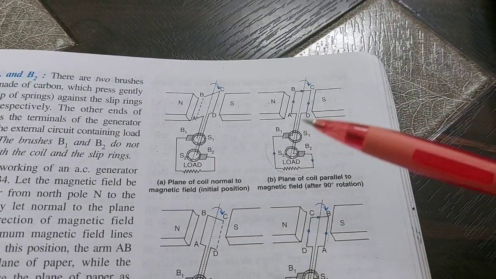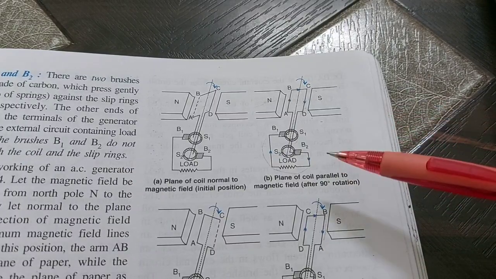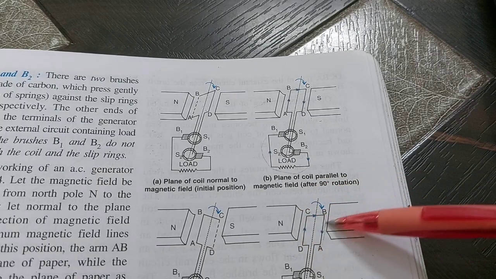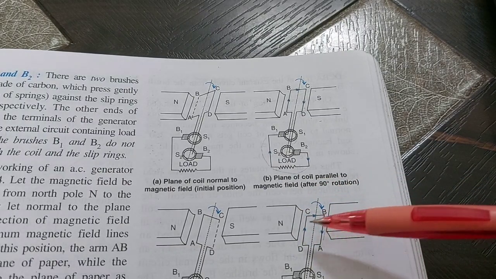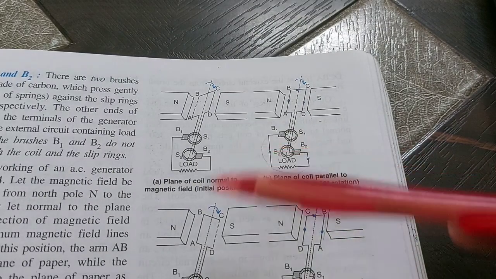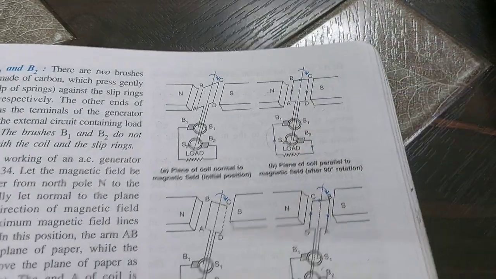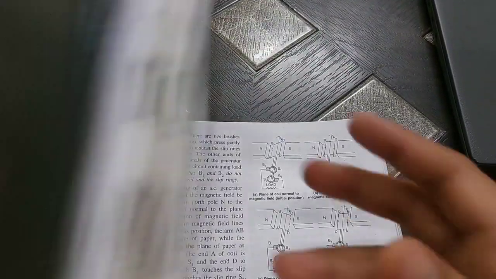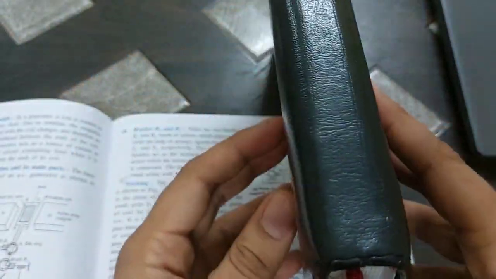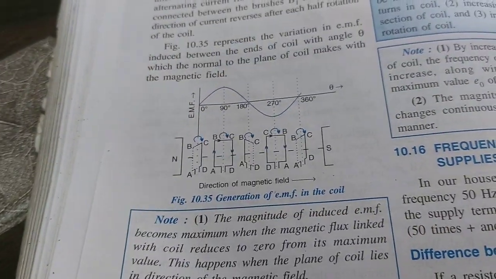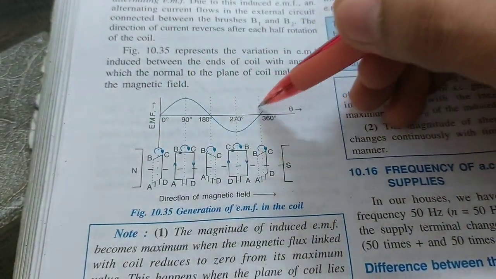So remember here, maximum EMF is produced at 90 degrees and 270 degrees, when the magnetic field lines passing through the area of the coil is 0 or minimum. And the minimum EMF is produced at 0 degrees and 180 degrees, when there is hardly any change in the magnetic flux. You see, when the coil is at 90 degrees, okay? So when it rotates from here to here, there's hardly any change in the number of magnetic field lines passing through it. That's why we have the sine wave out here.